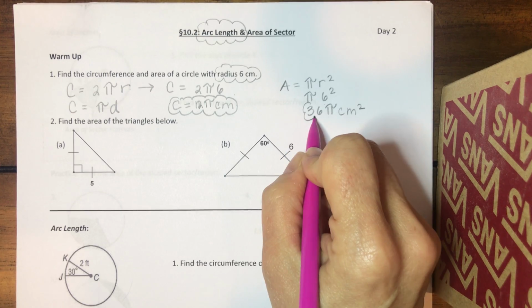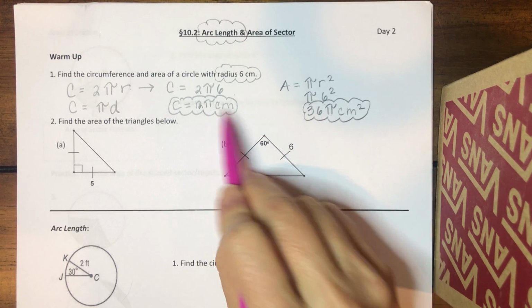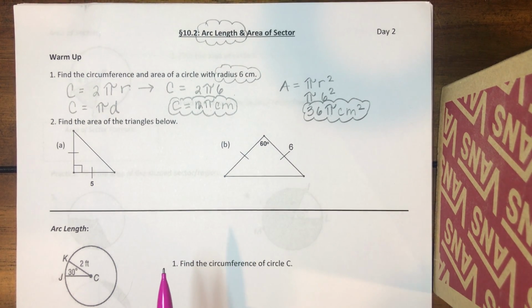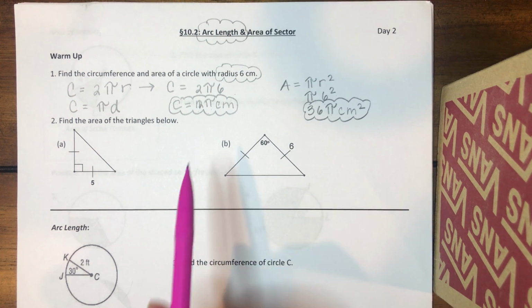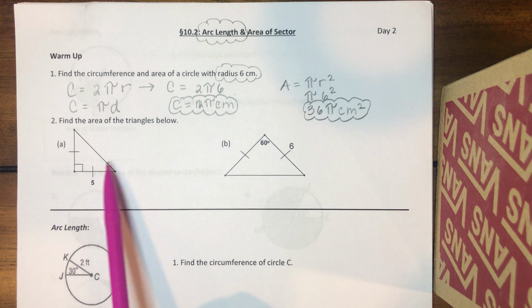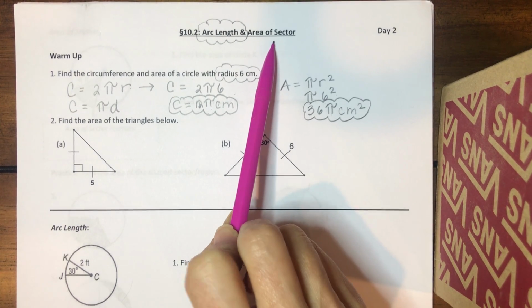So we're keeping our answers in terms of pi, so that means our pi's don't get multiplied out. That's the most accurate answer. If you multiply it by 3.14 in your calculator, that's a rounded answer. So we are going to keep our answers in terms of pi. We're going to skip the next two warm-up problems. We'll do them on the next video when we do the next section for area of a sector.